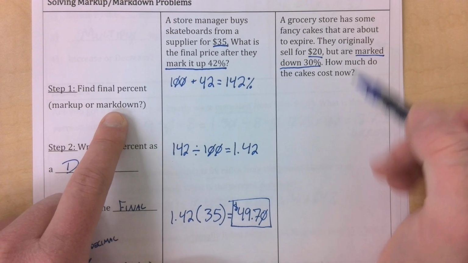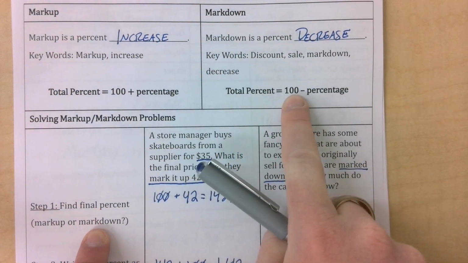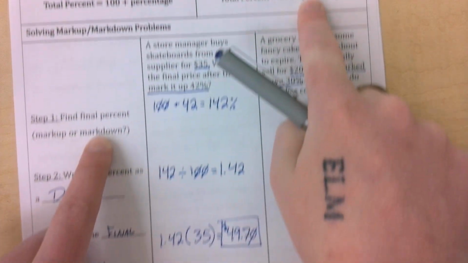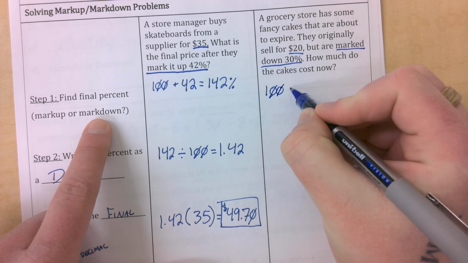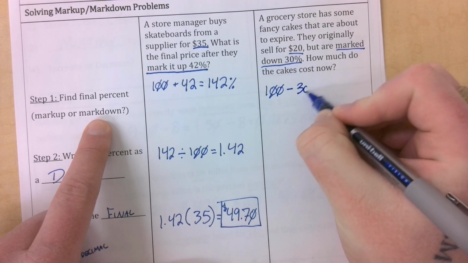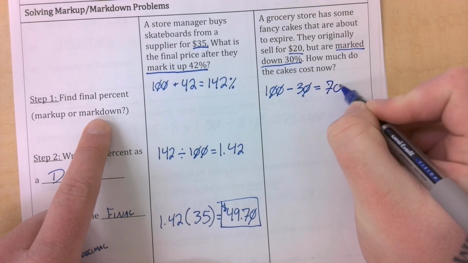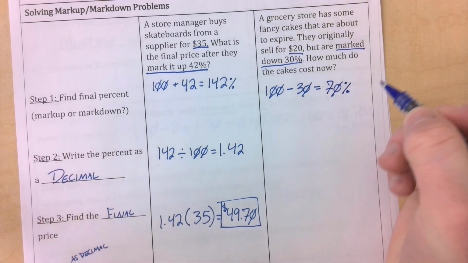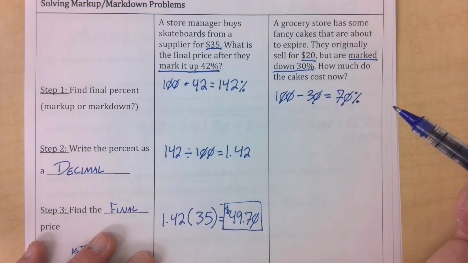We know it's a markdown, so we're going to use 100 minus the percent to get us our new percent. So 100 minus the discount percent of 30, we're taking that away, is going to give us 70%. So we're only going to have to pay 70% of the original price of $20 when we buy these cakes.